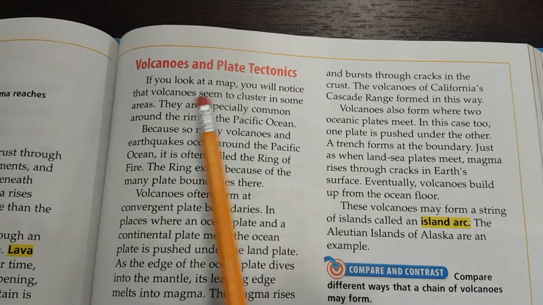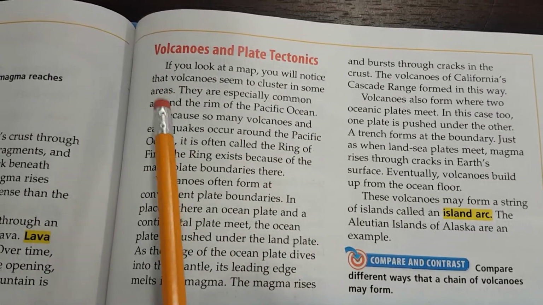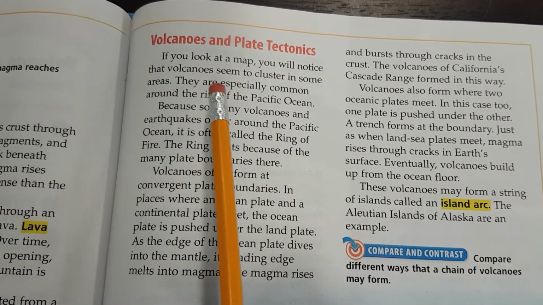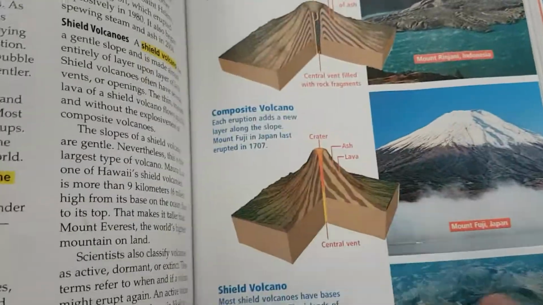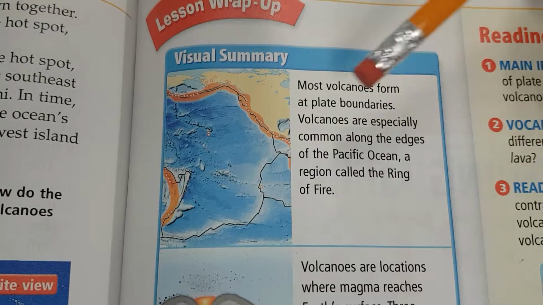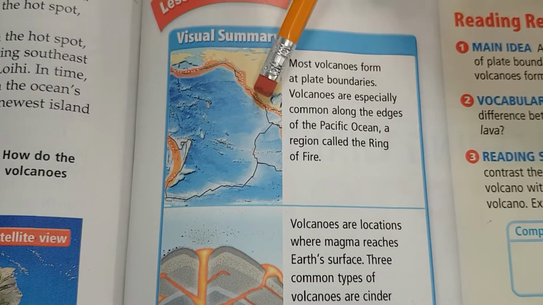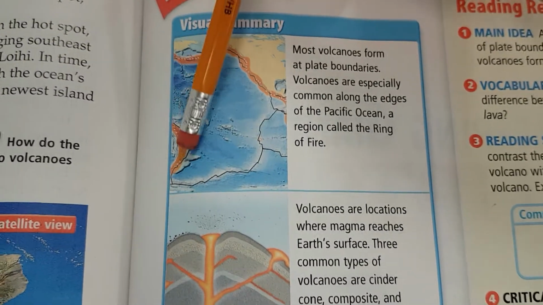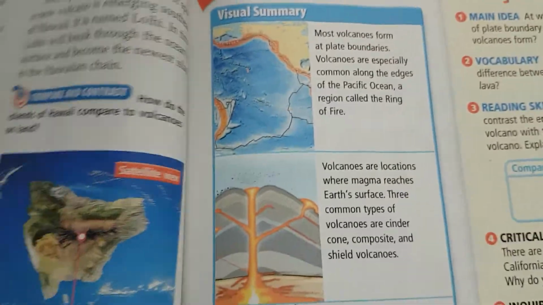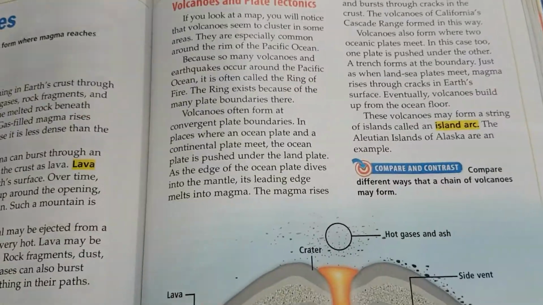If you look at a map, you will notice that volcanoes seem to cluster in some areas. These are especially common around the rim of the Pacific Ocean. Okay, remember the Pacific Rim? If not, here's our picture, right? There's the boundary, the plate boundary of the Pacific Plate, and that's where a lot of volcanoes tend to exist.